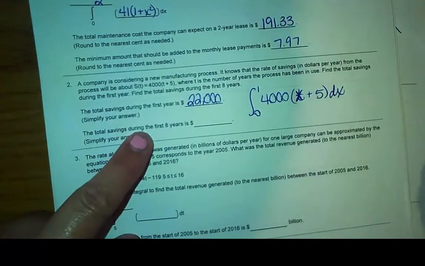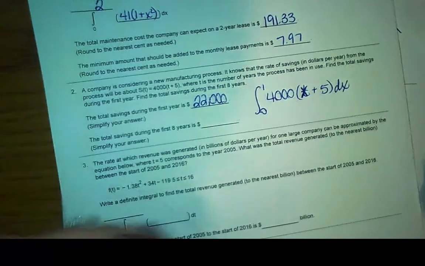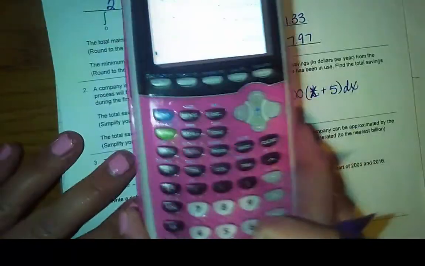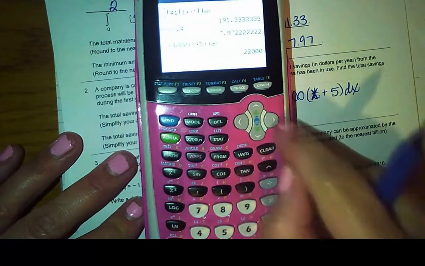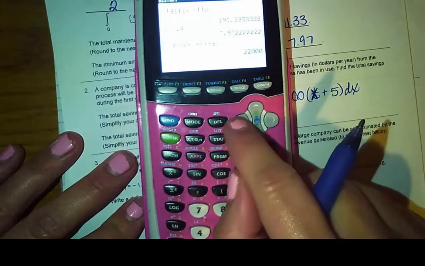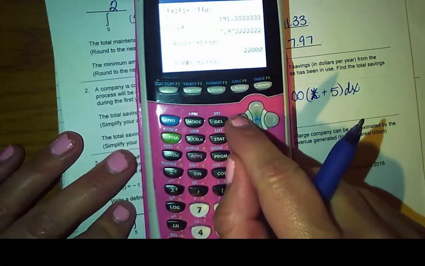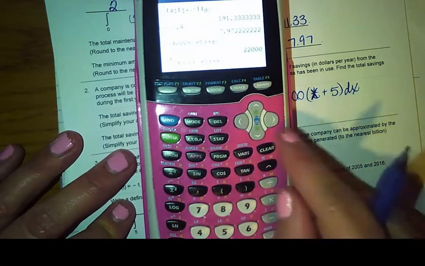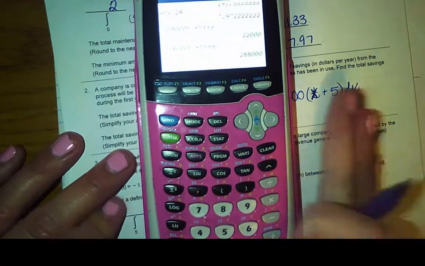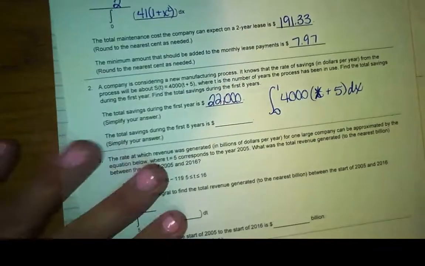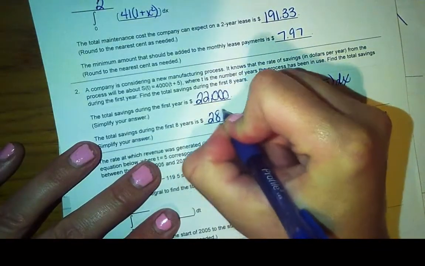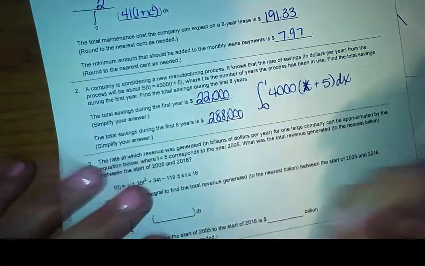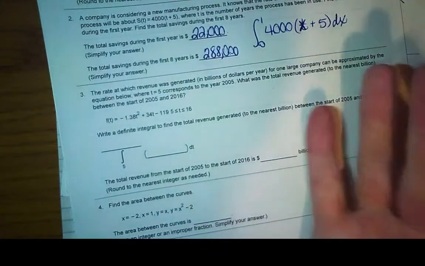All right, so what's the total savings during the first 8 years? Well, if the first year is from 0 to 1, then the first 8 years must be from 0 to 8. So everything's the same except my upper limit of integration is now an 8. So my total savings should be $288,000 over the course of 8 years. Okay, so the next one.